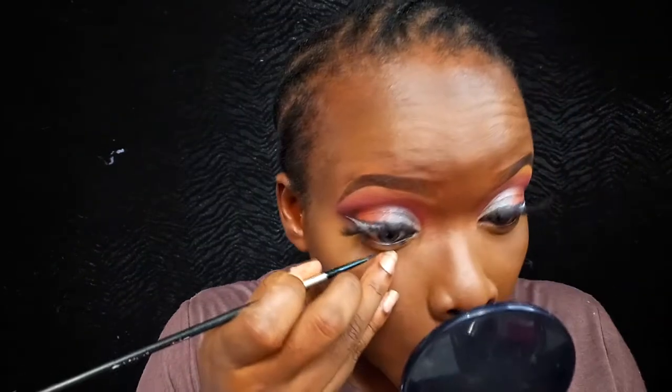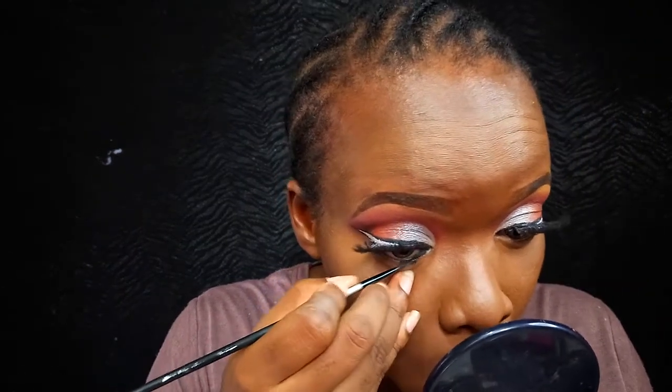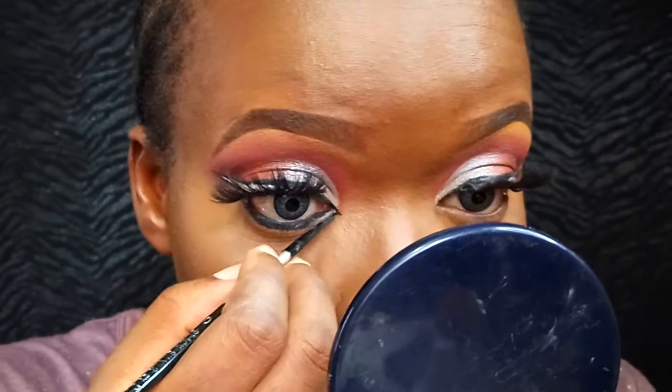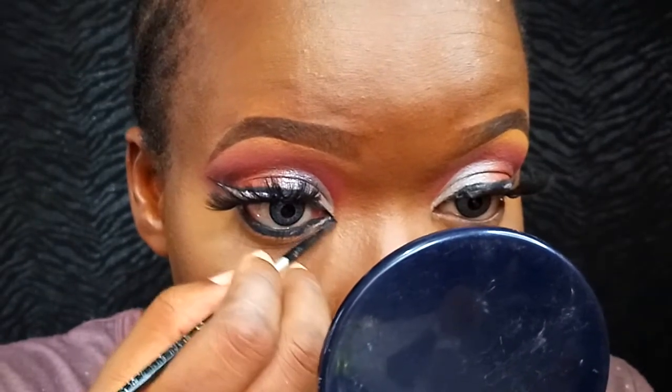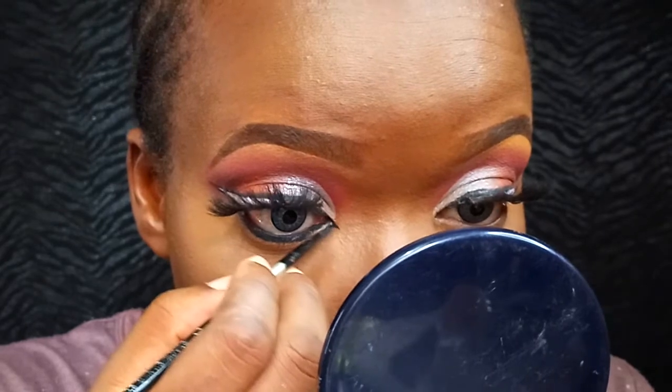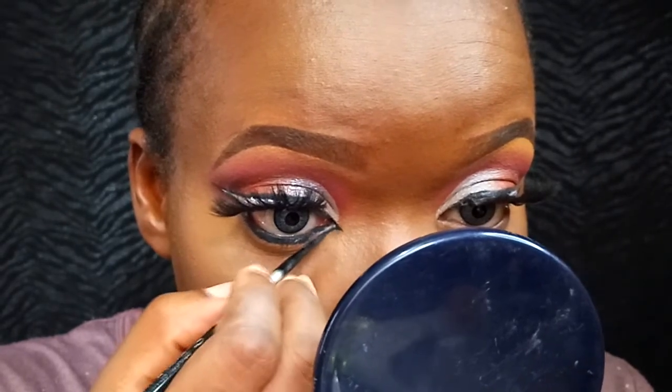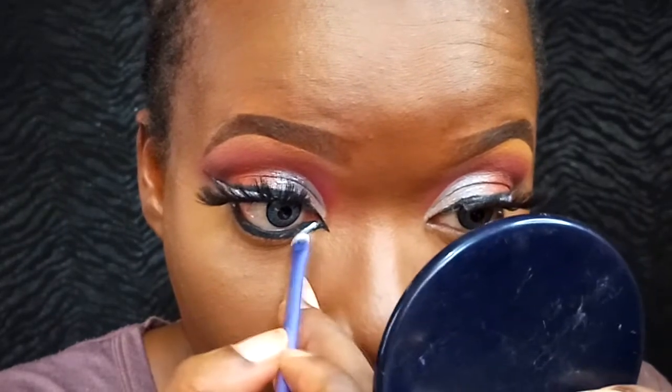So now we're going to jump back into the eyes. To finish up the eyes, I'm just going to use my gel liner, my BH Cosmetics Oinks gel liner to line my waterline. And I'm also going to create like a graphic wing or a graphic looking cat's eye with the black and the white, as you can see there.